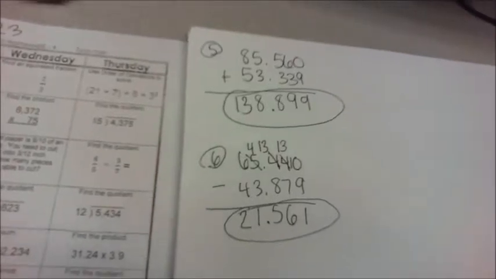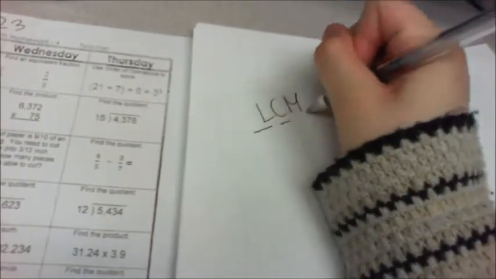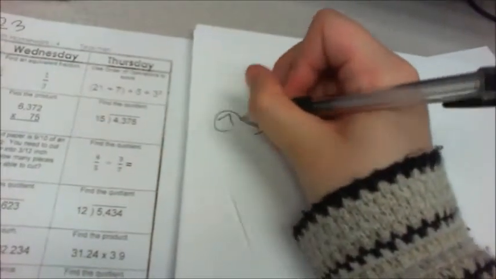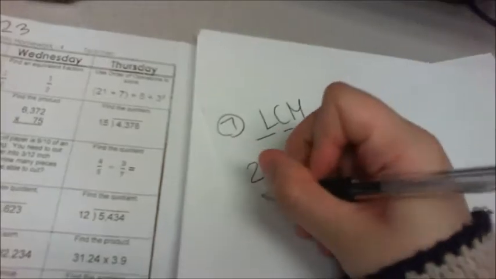All right, number 7 is the LCM. Remember, LCM stands for least common multiple. And multiples are those answers to different multiplication problems. So they want us to find the LCM of 2 and 5. So let's just go through our times tables.